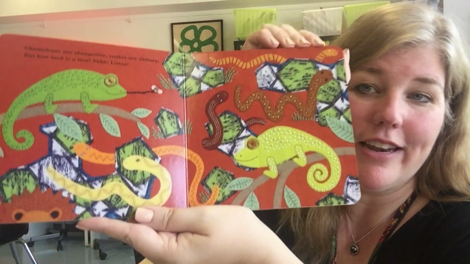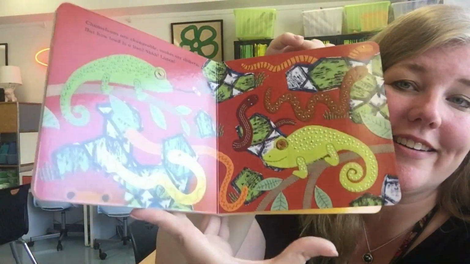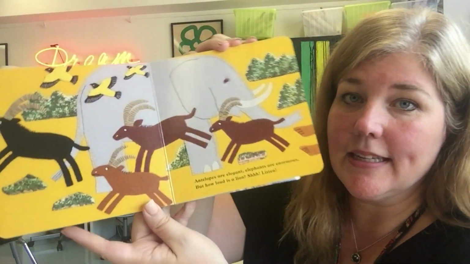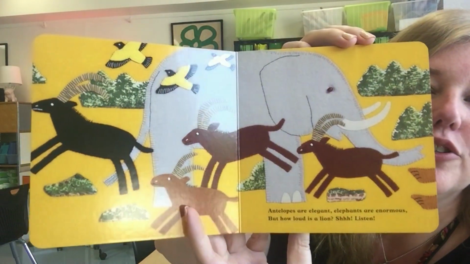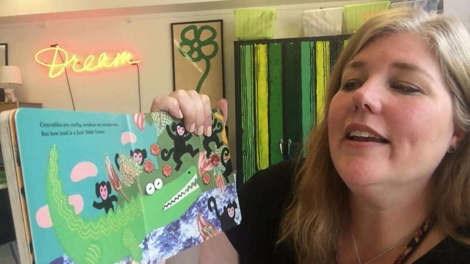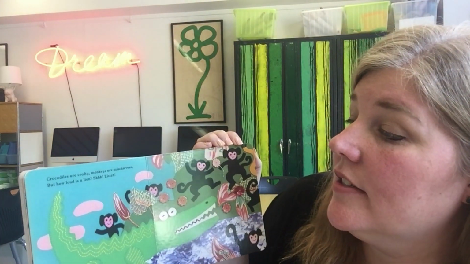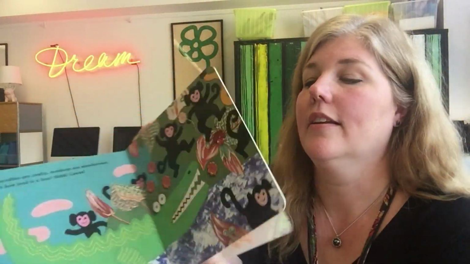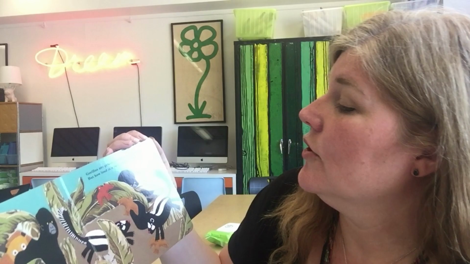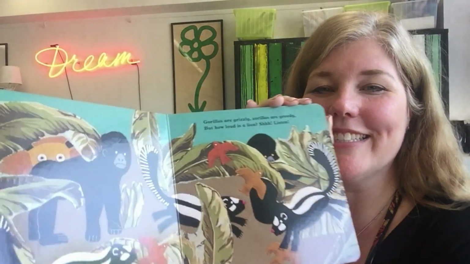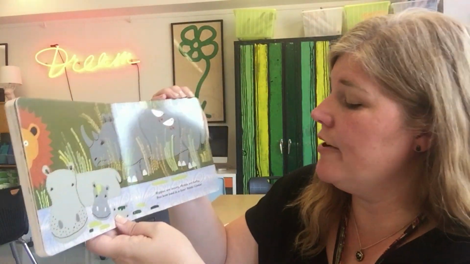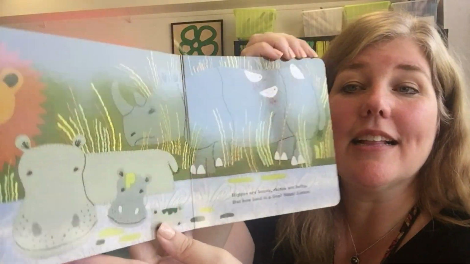Chameleons are changeable, snakes are slithery, but how loud is a lion? Shh, listen. Antelopes are elegant, elephants are enormous, but how loud is a lion? Shh, listen. Crocodiles are crafty, monkeys are mischievous, but how loud is a lion? Shh, listen. Gorillas are grizzly, zorillas are greedy, but how loud is a lion? Shh, listen. Hippos are heavy, rhinos are hefty, but how loud is a lion?